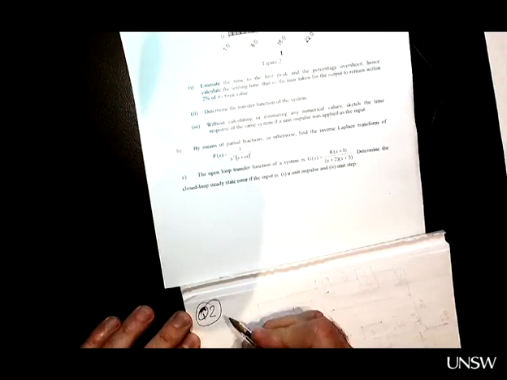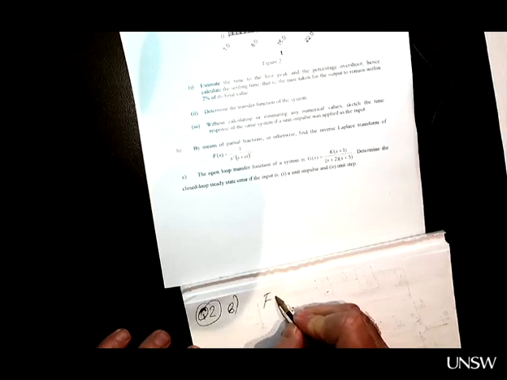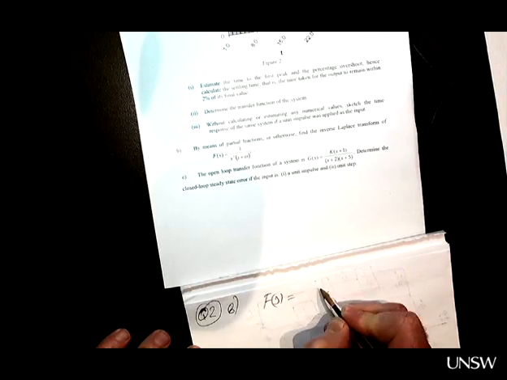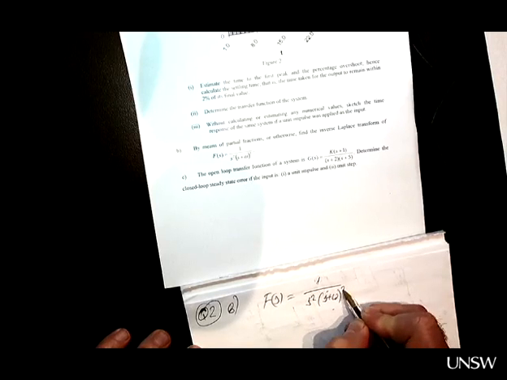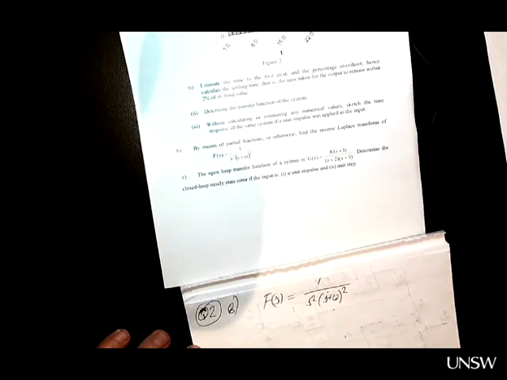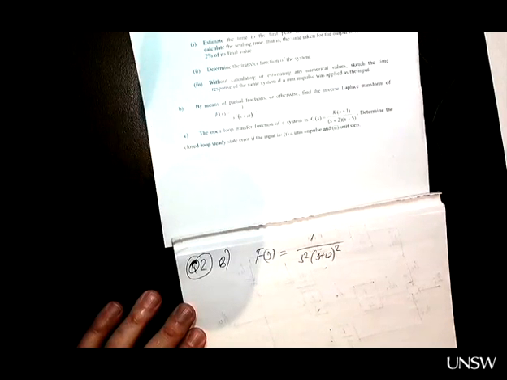Part B, so we have F(s) equals 1 over s squared times (s plus omega) squared. Maybe I should show you one of the alternative methods of solving this.